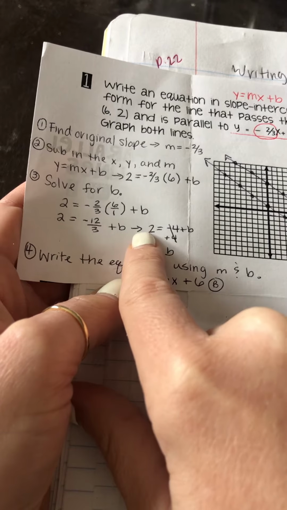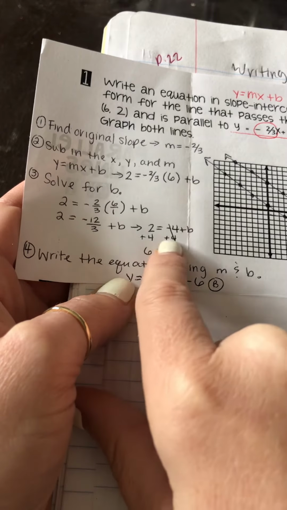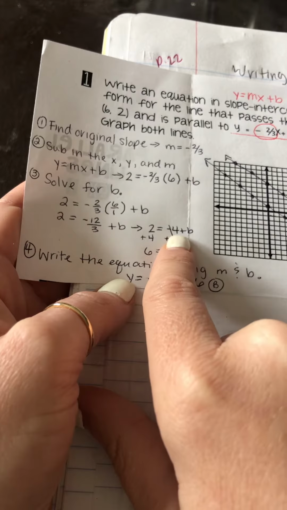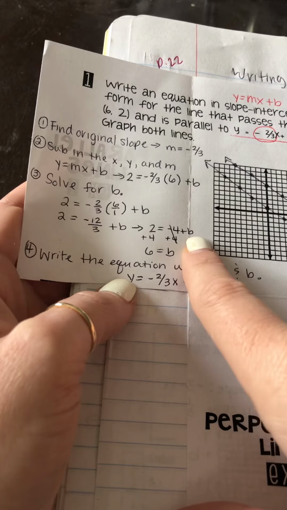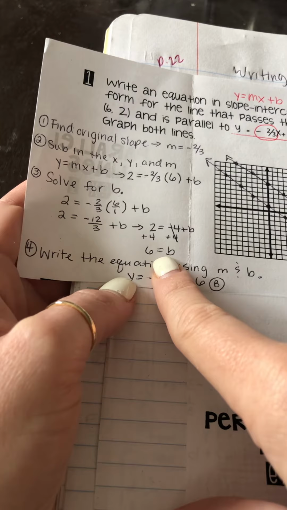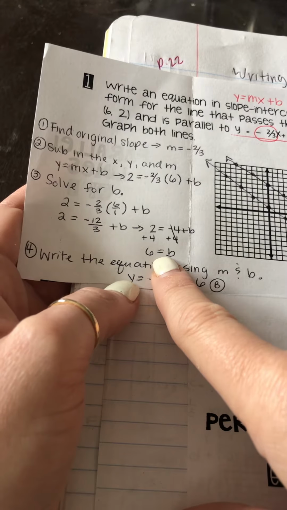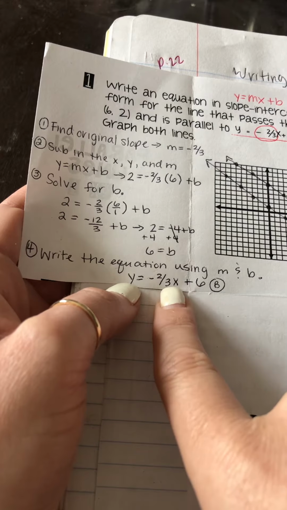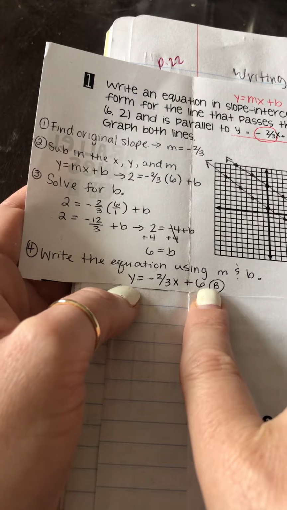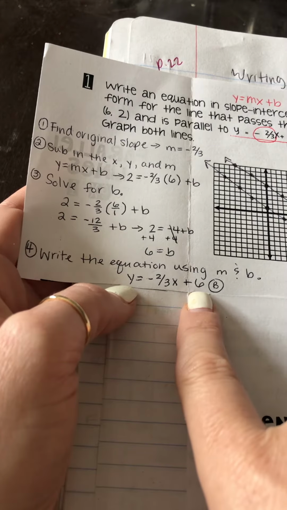Now, you'll see this little arrow here. That's because we simplified this fraction. Negative 12 over 3 actually gave us negative 4. So we ended up with the equation 2 equals negative 4 plus b. To solve for b, we added 4 on both sides, and we ended up with our b value equaling 6. So that's our y-intercept, right? Now we have our y-intercept and we have our slope, but it's asking us to write the equation. So we're going to use our slope, the negative 2/3, and our y-intercept value, our b. So we have y equals negative 2/3 x plus 6.